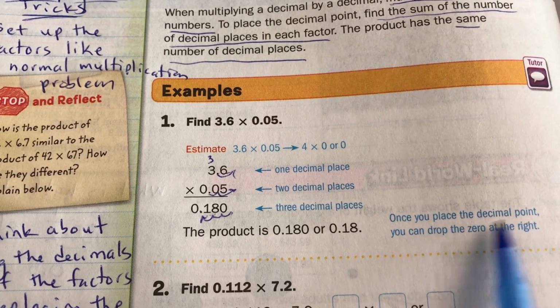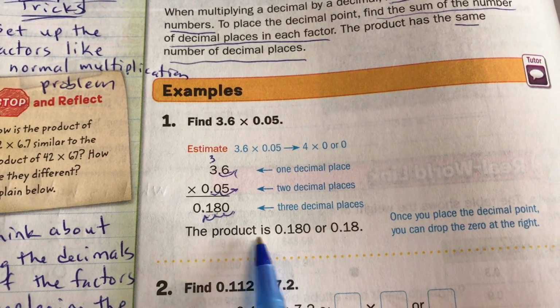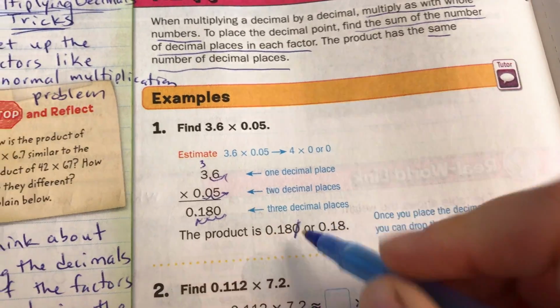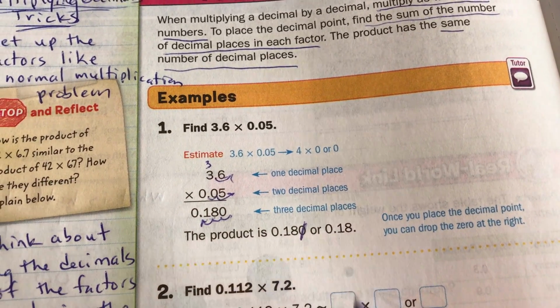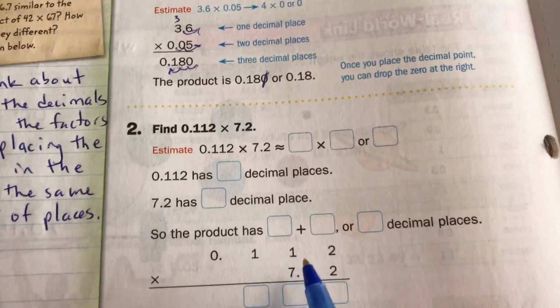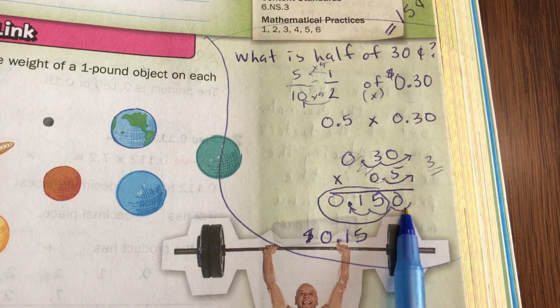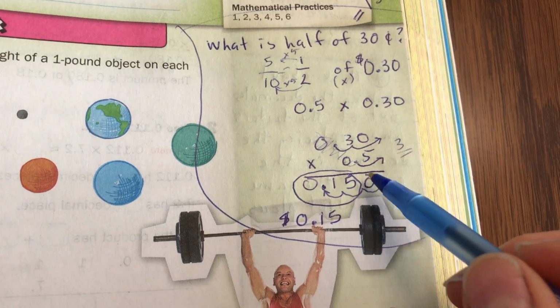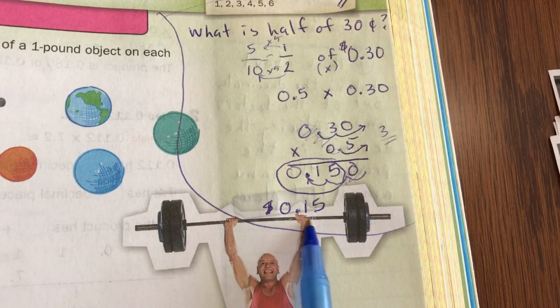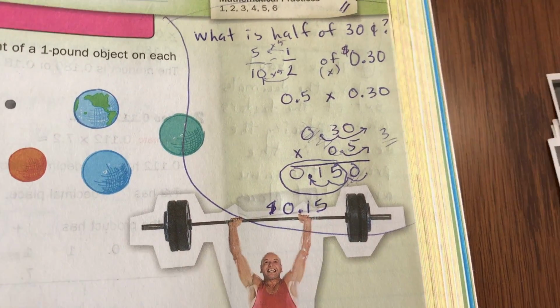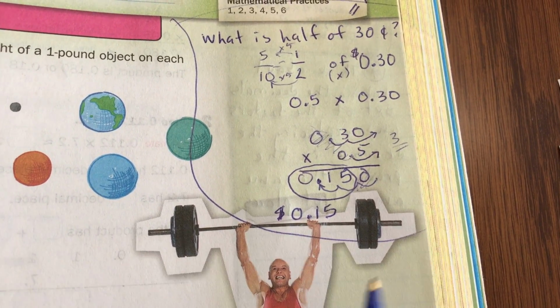So the answer makes sense. And this says once you place the decimal point, you can drop the 0 at the right. So you don't really need this anymore. You can just call it 180 thousandths. You know what? Just to show you, that's what we did here. Instead of saying 150 thousandths to make it be like money, we just dropped that 0 and called it 15 cents, or 15 hundredths, $0.15.